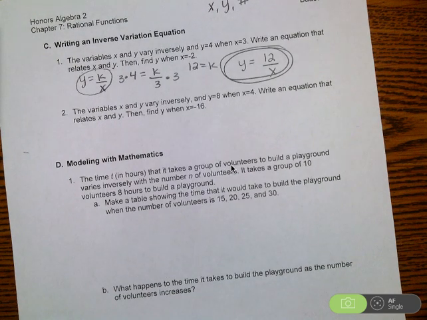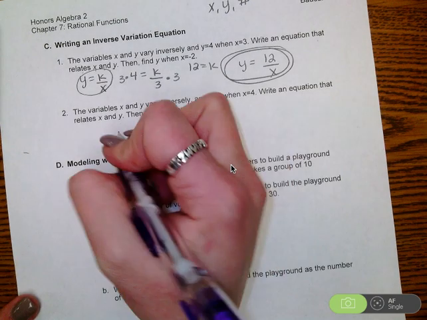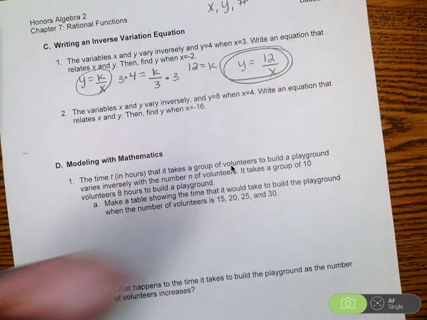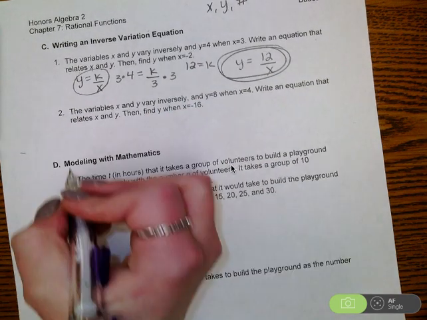Same thing on number 2. The variables x and y vary inversely, and y equals 8 when x equals 4. Write an equation that relates x and y, and then find y when x is negative 16. Okay, so this one actually takes a little further step.